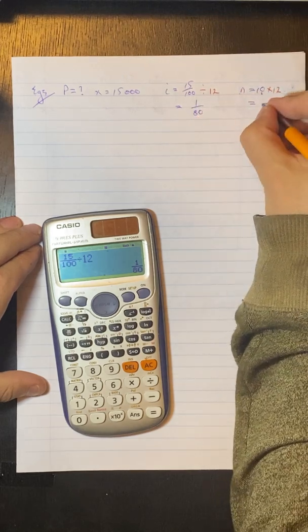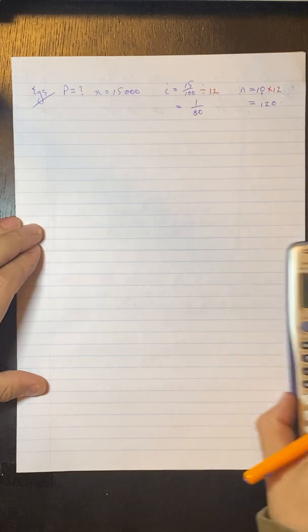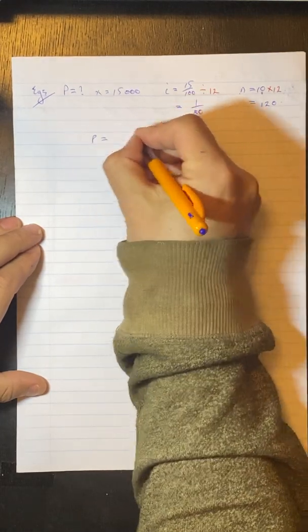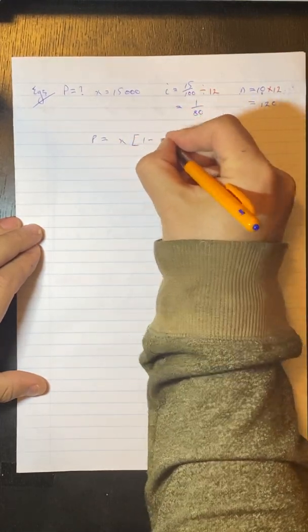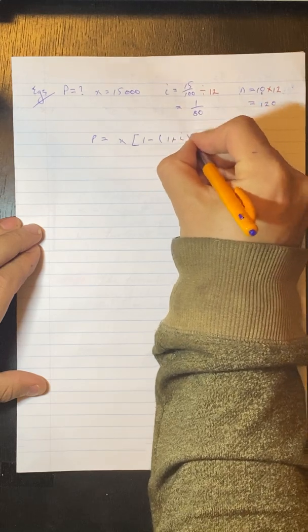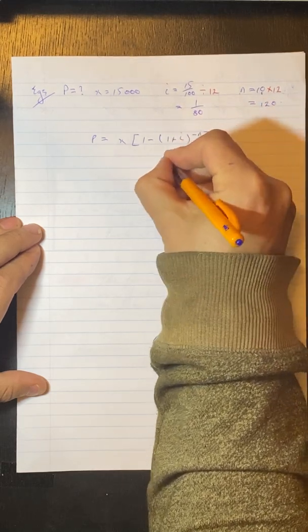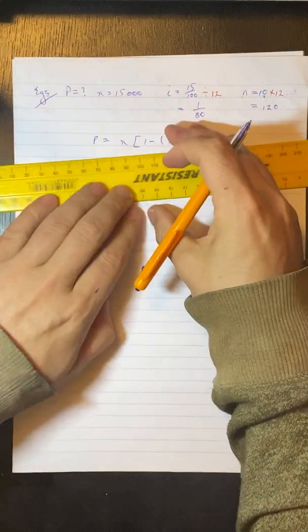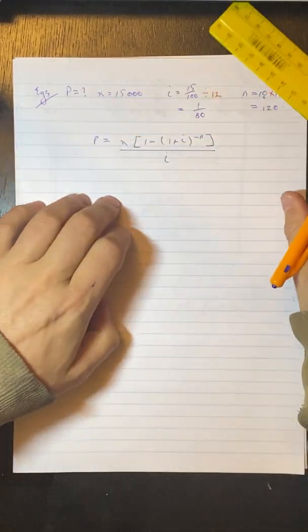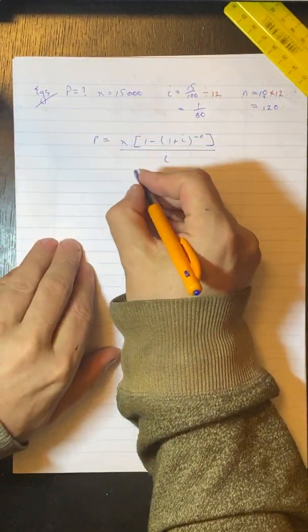And then our number of payments, 120. Okay, use our present value formula. Just substitute our values in.